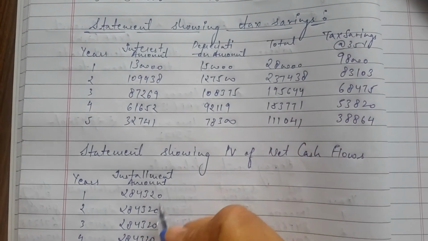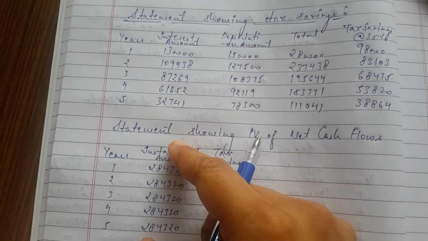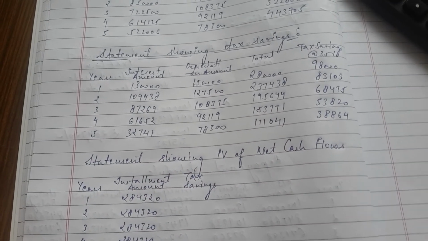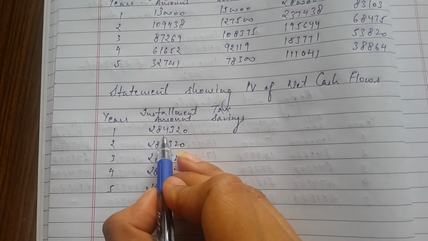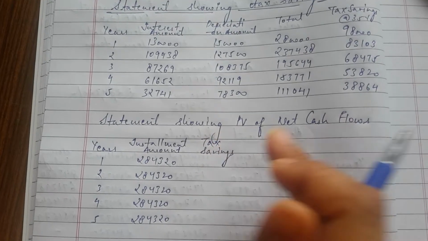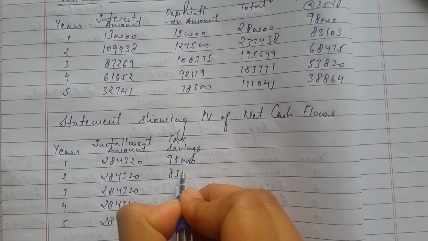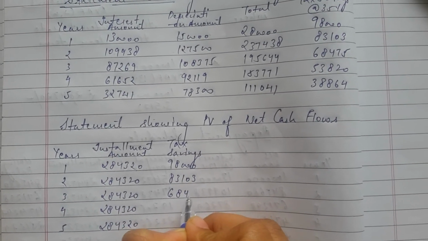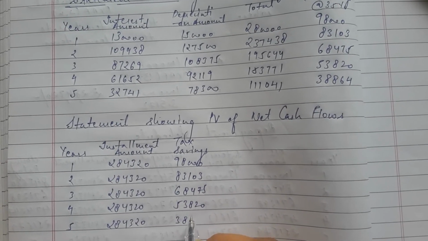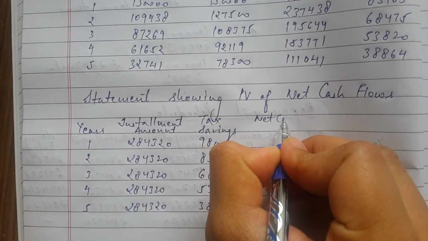Now the next column will be the tax savings. The installment amount is the outflow which the company has to make every year. So the company is making an outflow of 2,84,320. This is a tax saving, it's a cash inflow. So I'll be writing all: it's 98,000, then 83,103, then 68,475, then 53,820, then 38,864.